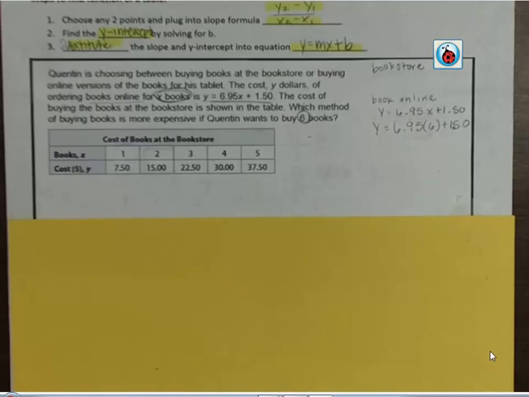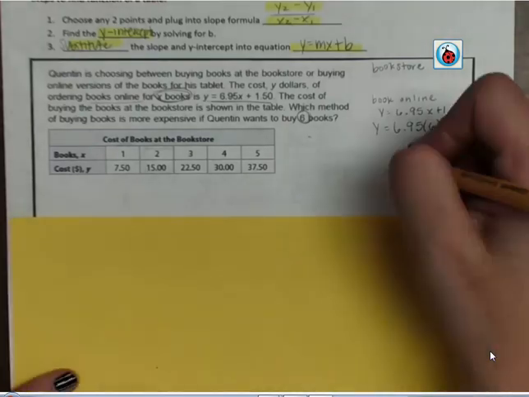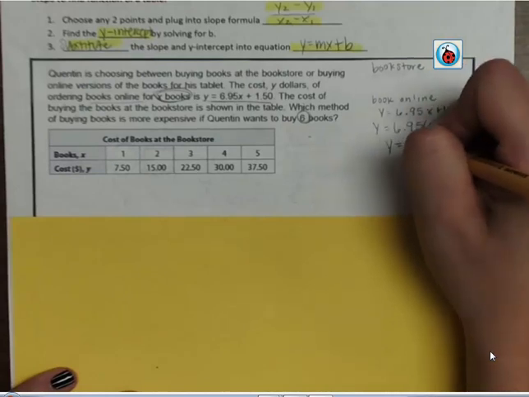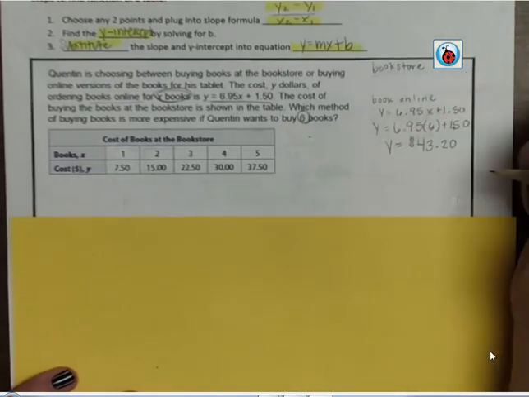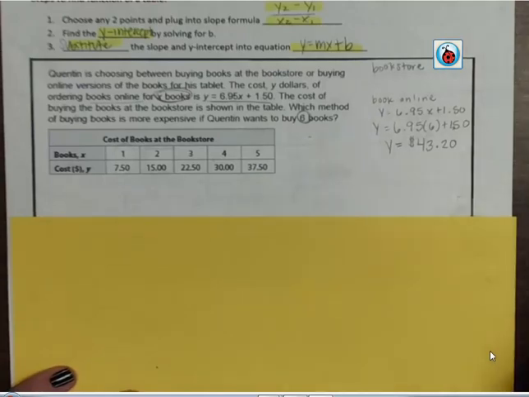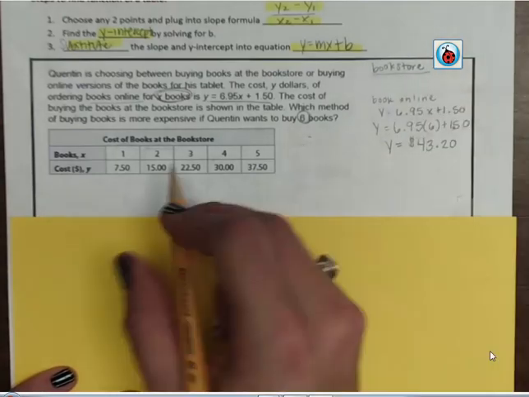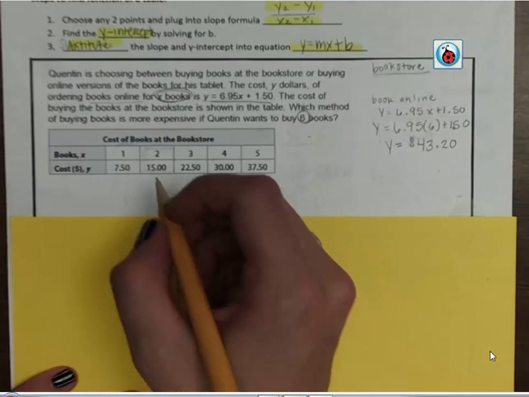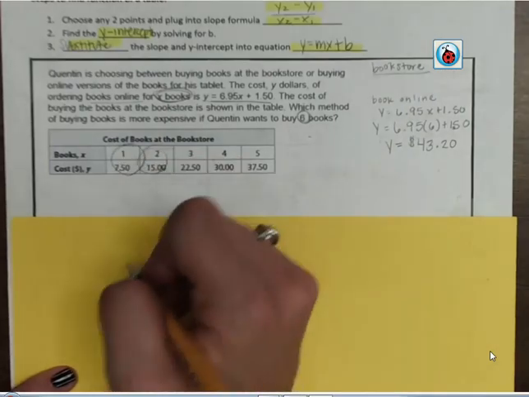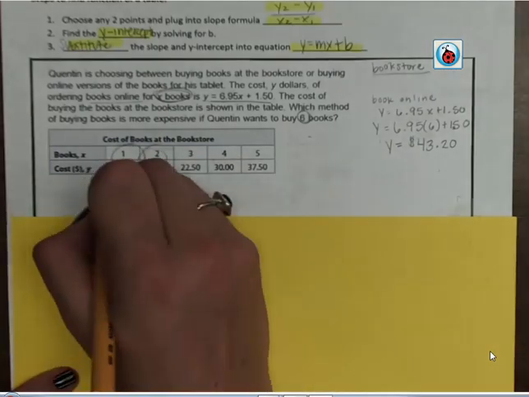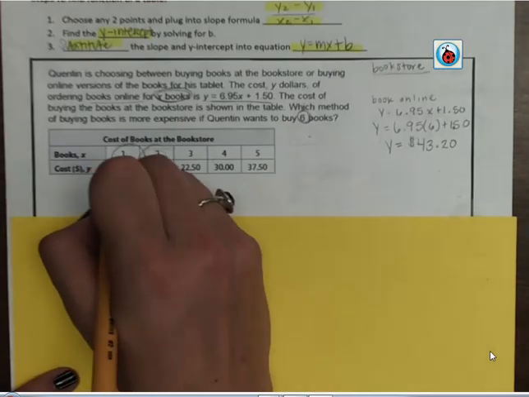Alright, I'm plugging it into my calculator to save time, so your video is not forever long. But if you solved it, you should get that 6 books is going to cost him $43.20. Alright, now look at the bookstore. This is in the table. So, you pick 2 points because that's what step 1 tells you to do. Then you always rewrite your points because it's easier to read like this.